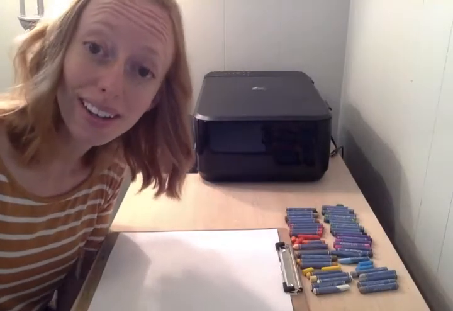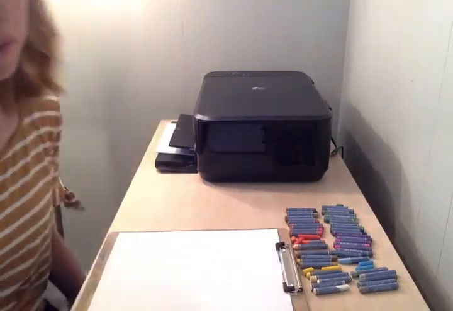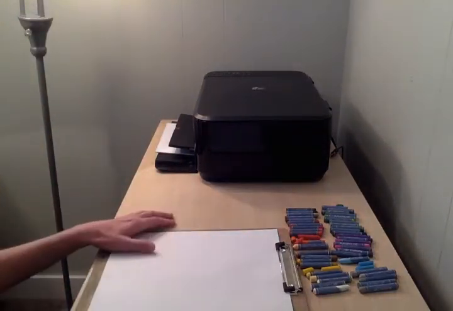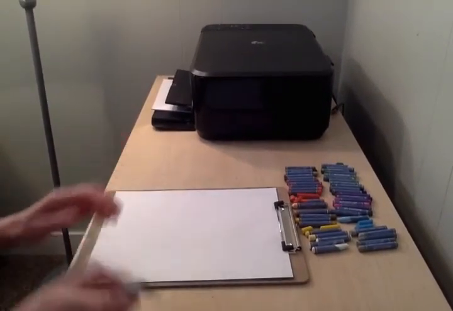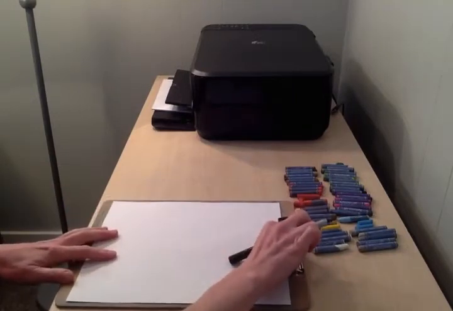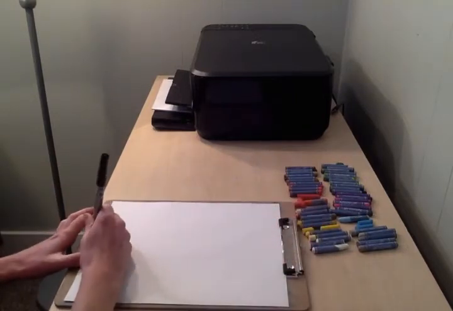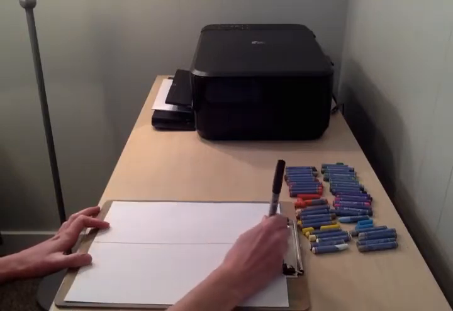Hi, our drawing today is about making a graph to show data, and we're going to draw a picture graph. So we need a piece of paper and something to write with, and we will get started by drawing a line right down the middle of our paper horizontally, a straight line all the way across like this.